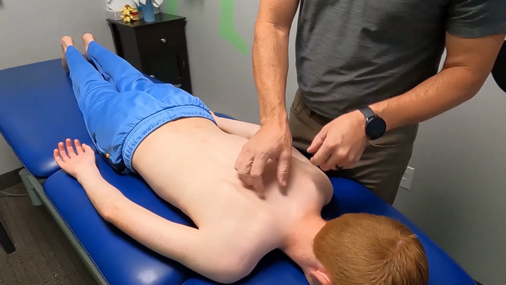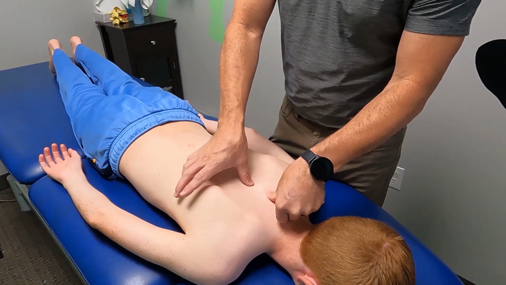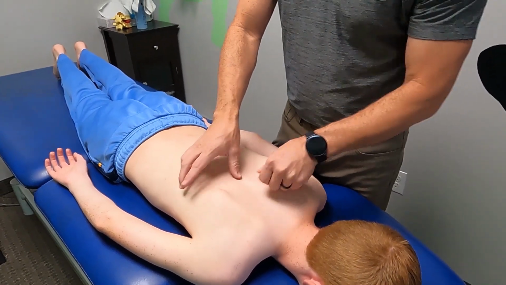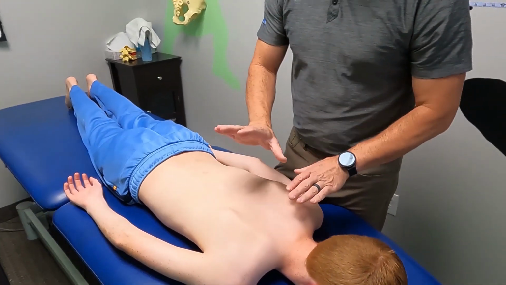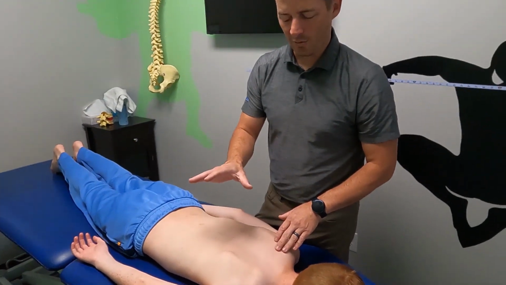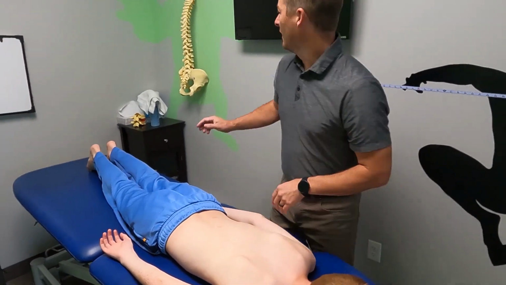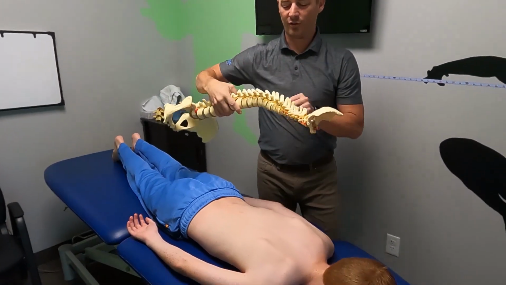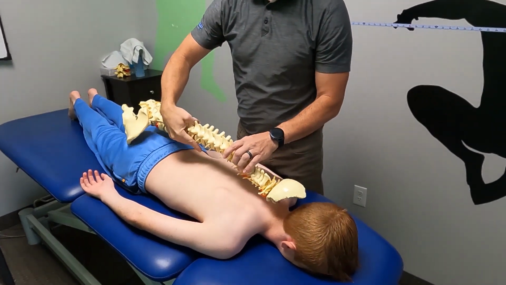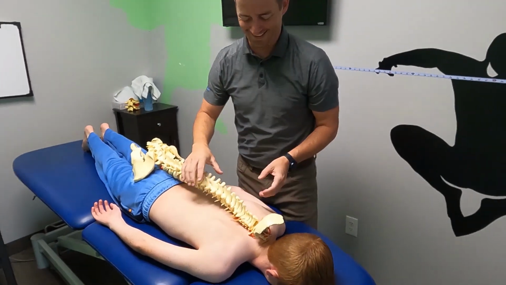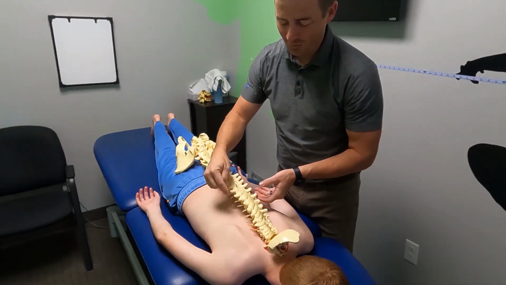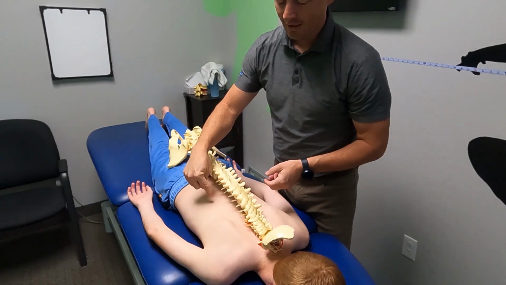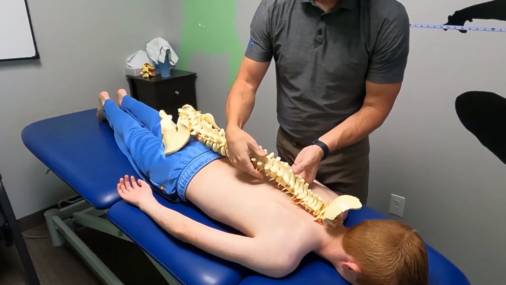Normally we don't see, on palpation, exactly where those curves are. The reason is because of the rotation that we saw when he bent forward. So if we take this spine here and we lay it on Strat, that's a little big for him actually. So if we think about the rotation, let's think about this thoracic curve that's right here.